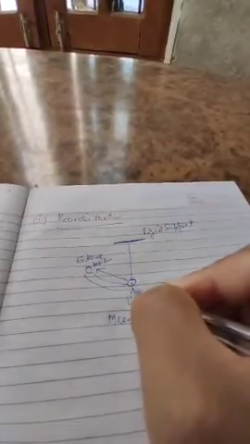This position is known as the extreme position. From mean to extreme, this is known as one vibration. Then from extreme to mean, this is the second vibration.